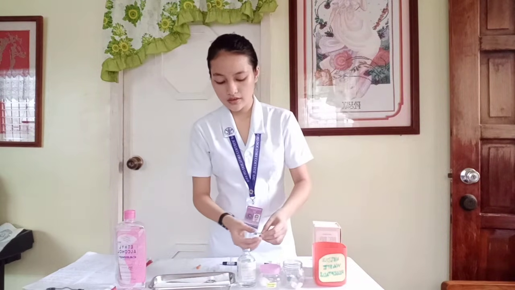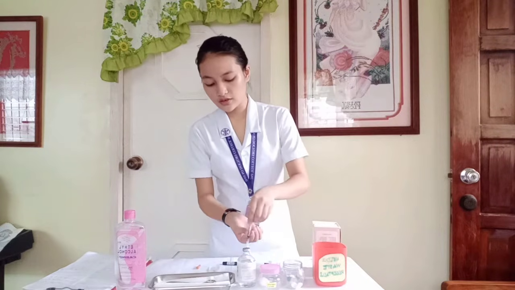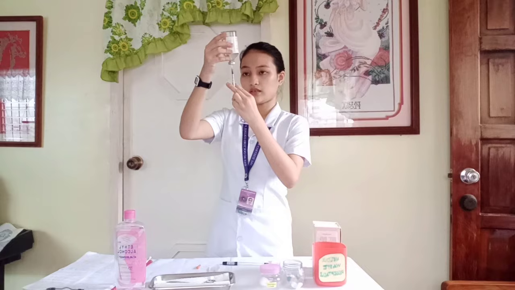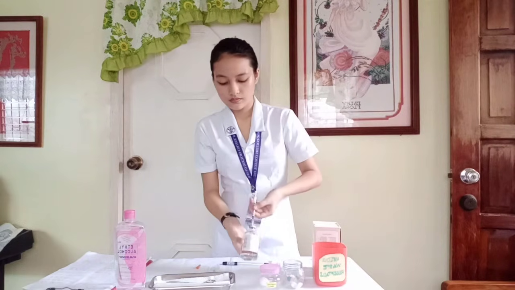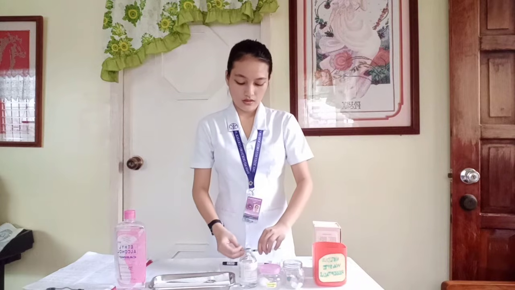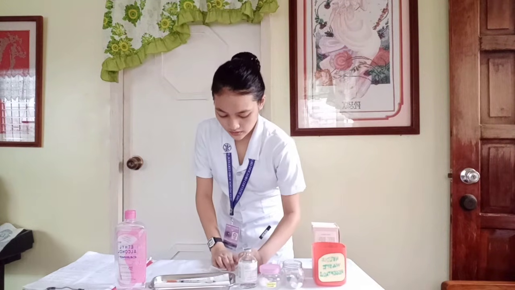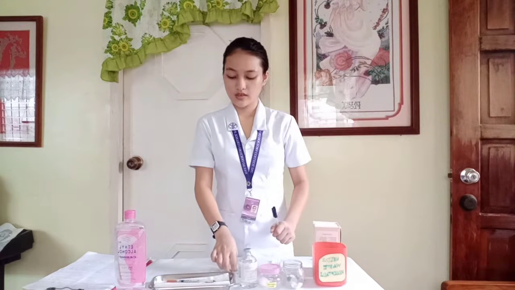Okay, and then inject the air into the vial, invert the vial, and draw the medication up to the exact amount needed. Now there's no air bubbles, so we can just cap it and place it on a hypodermic tray, and then write the drug name and dosage into the medication ticket. Place it also in the hypodermic tray. Check the doctor's order and the patient's chart.